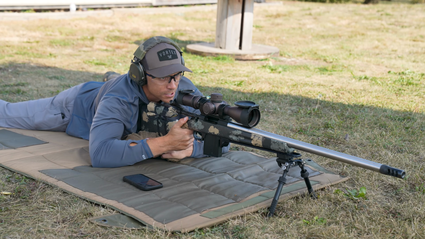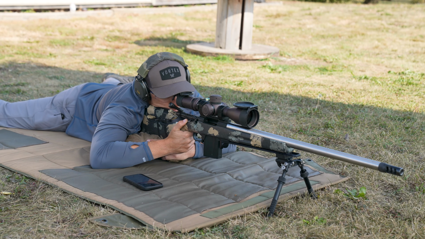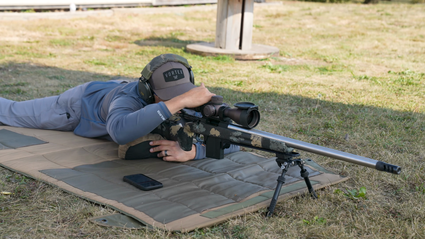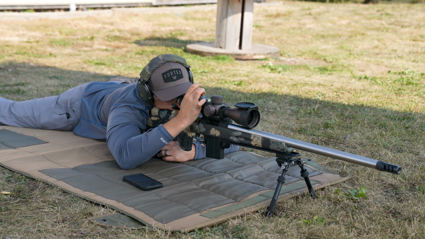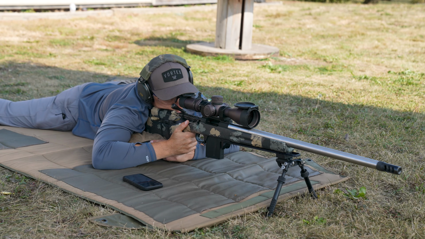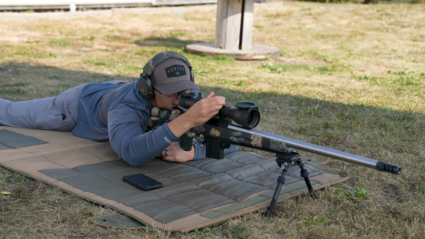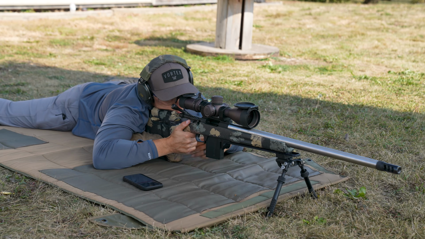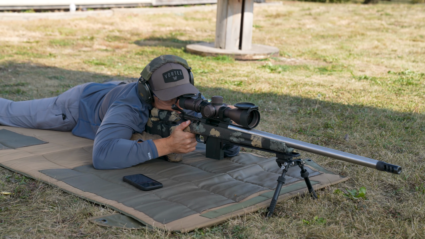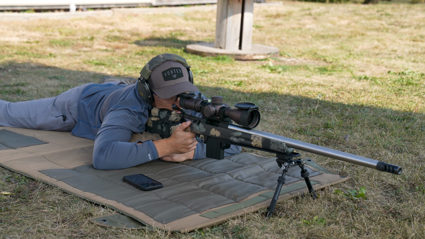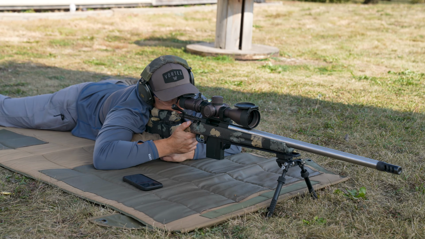So I watch that area disappear behind the elevation turret. Target appears in my field of view. I can magnify my optic to the point where I feel like I need to. And then we're going through that same checklist. I'll dial my elevation for the target I'm about to shoot. Adjust parallax. And then the final two steps after I load my rifle will be to check my bubble level and make a wind call.